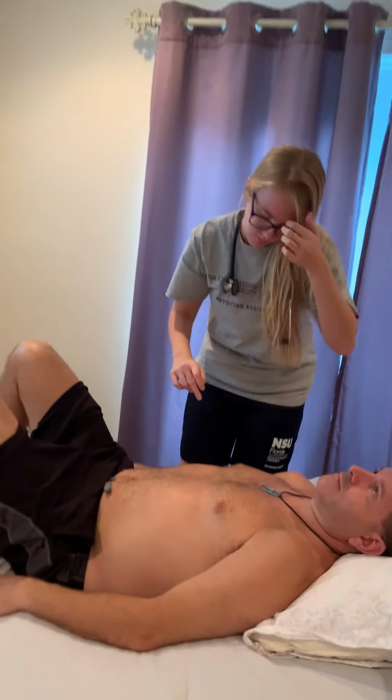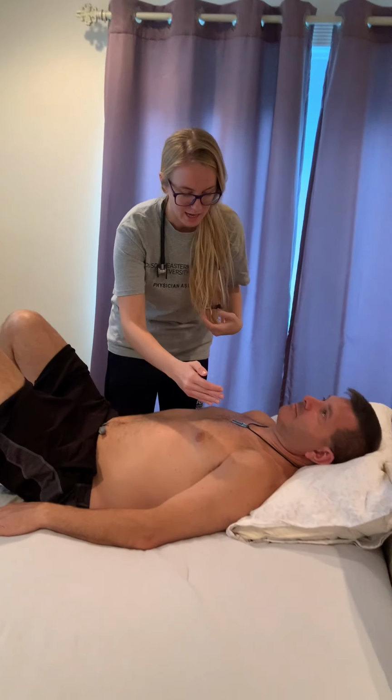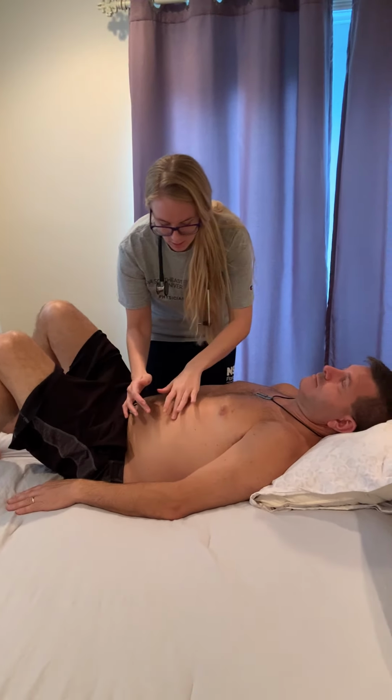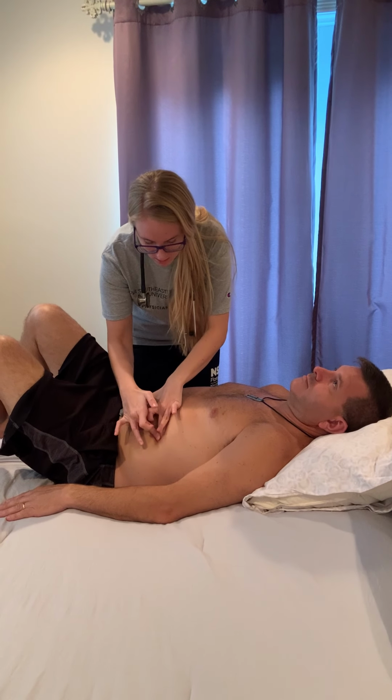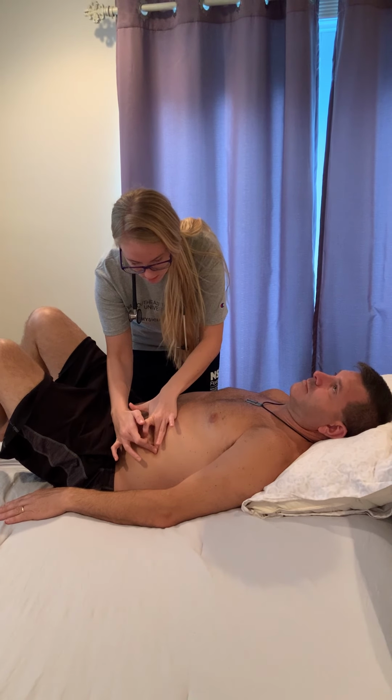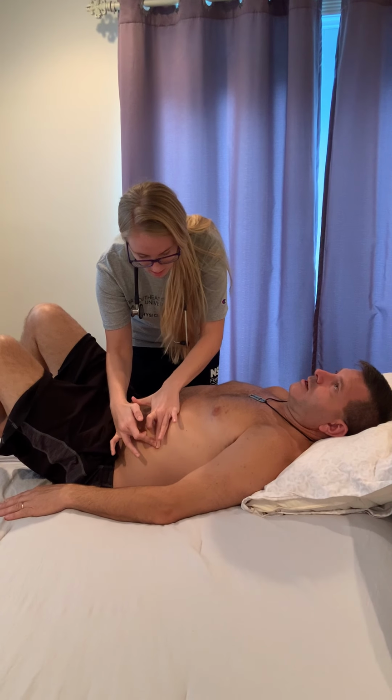Okay, and I will now percuss for splenic enlargement at the anterior axillary line of the lowest intercostal space. Please take a deep breath.